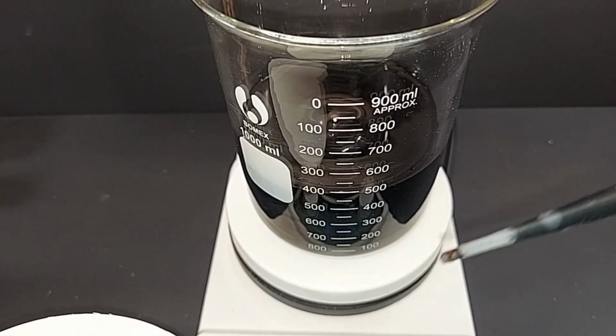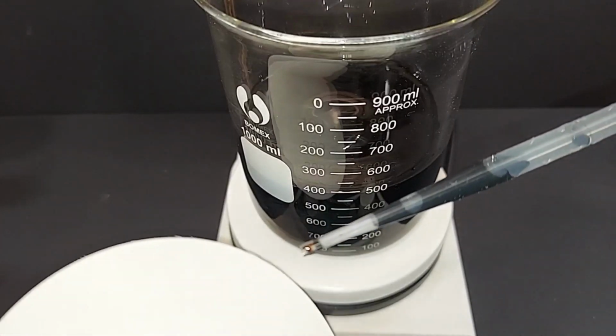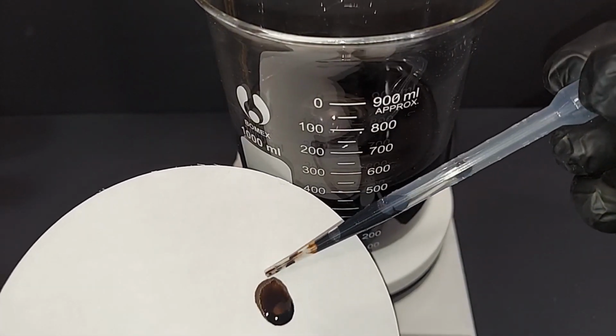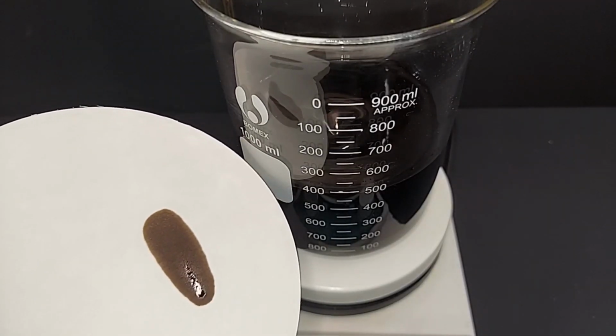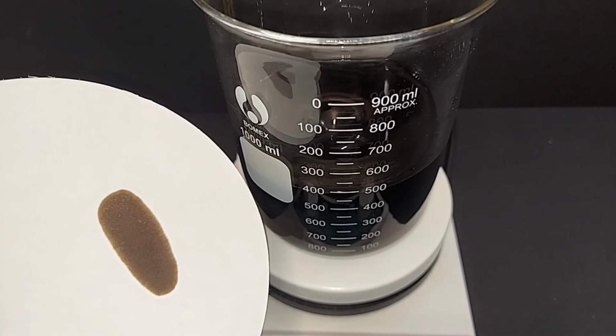Look at that. Yeah, I mean, you can see a slight hint of green there. Let's put some on here. Gosh, I think I invented motor oil. Ha! Well, that's obviously not green. That's way more brown than green.